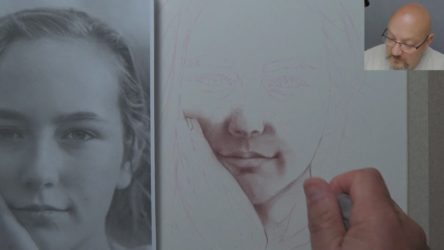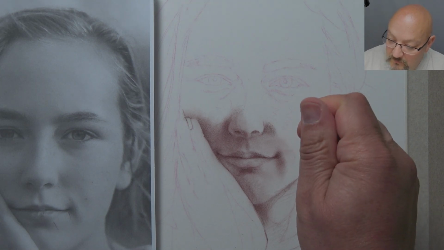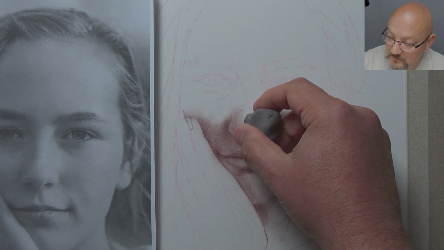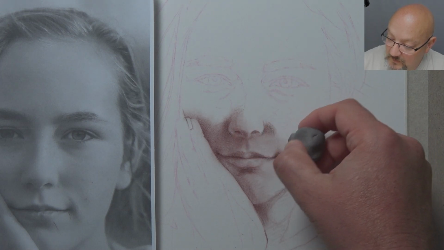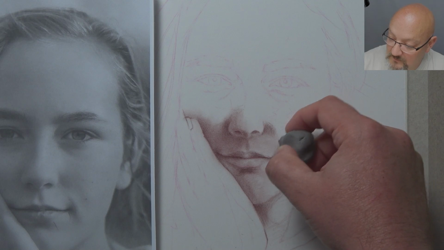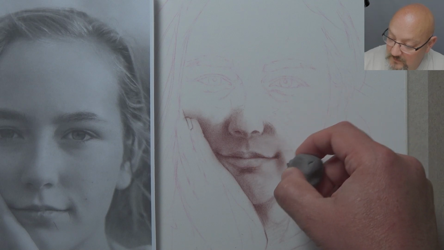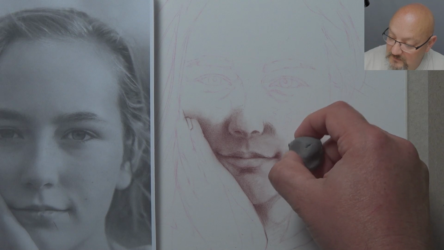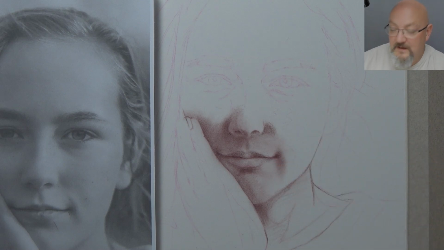Okay. These areas, so what is the reason to use an eraser at this point? It's not because we think something is too dark, right? But it's because it starts to break down the hierarchy of the values for the moment.